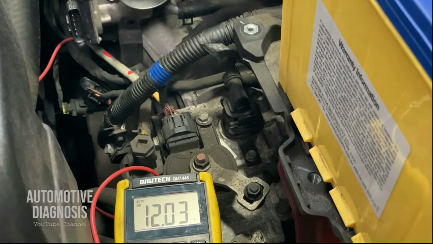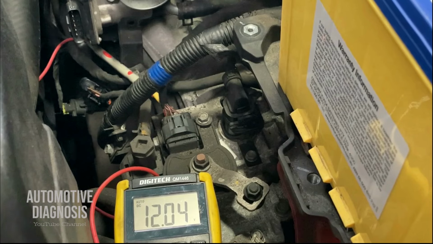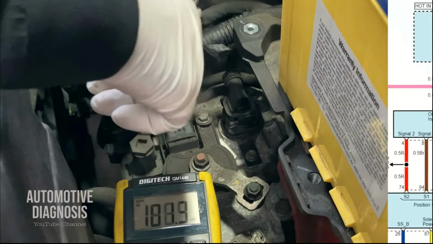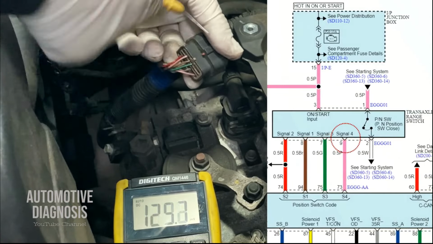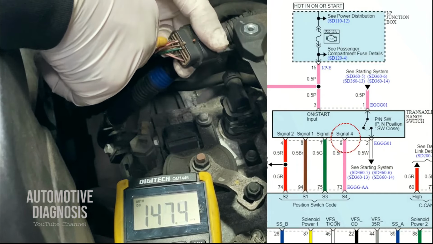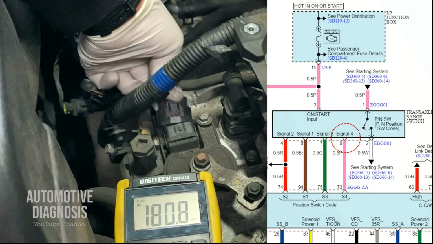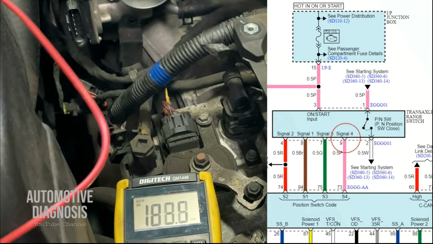We are getting battery voltage, so it means the output voltage for signal 3 or neutral position is okay as well. And the last one is signal 4. Signal 4 is a pink wire, pin number 9, which is just right here. All right, so I put the connector back and read the voltage again.